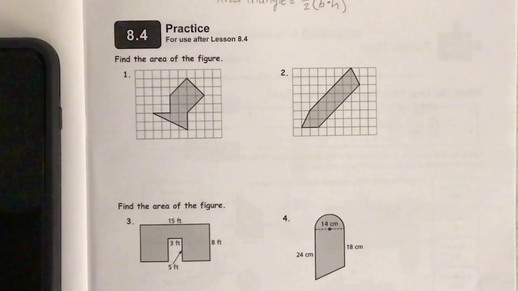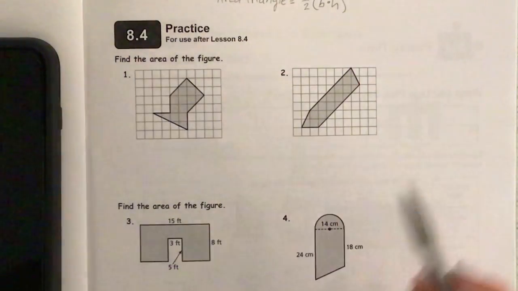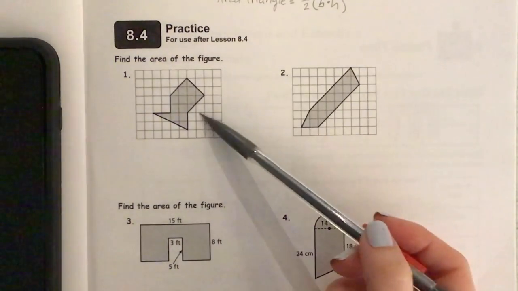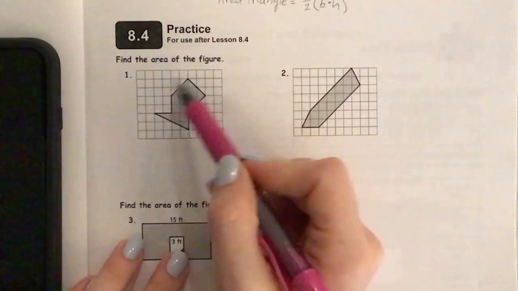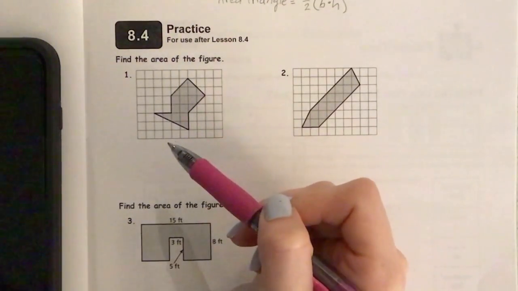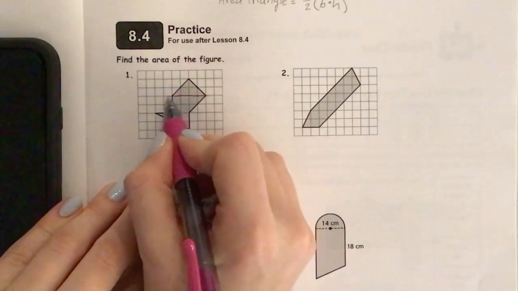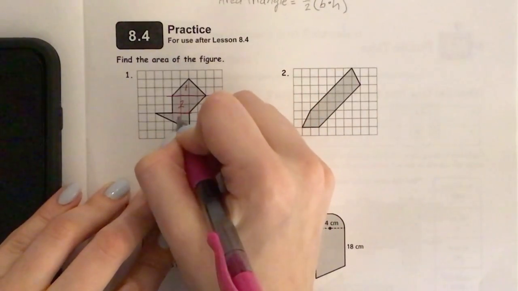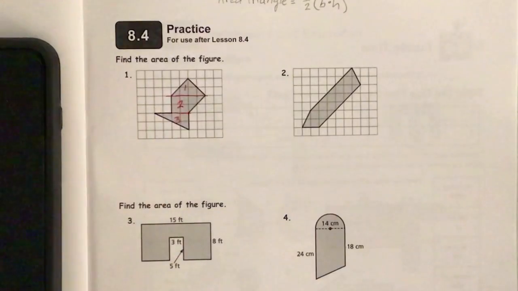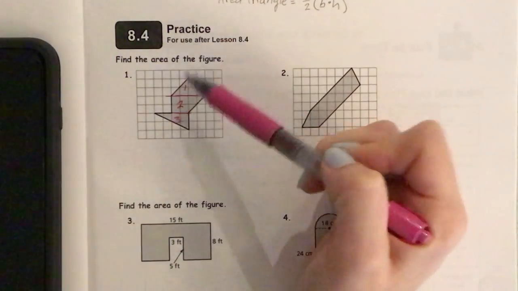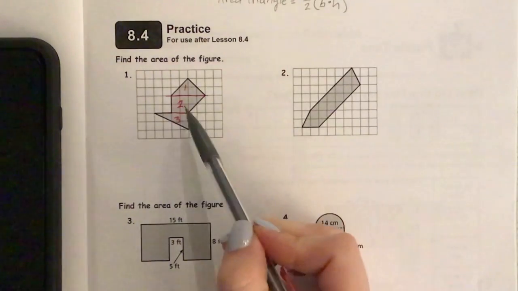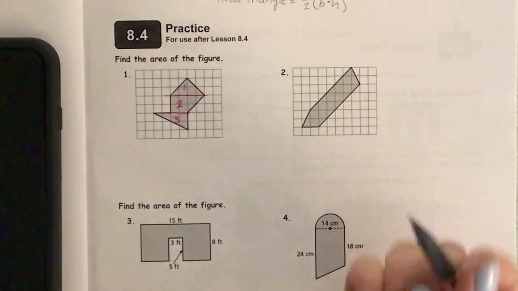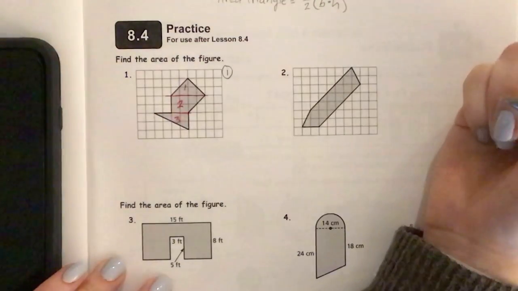Right, we're going to use these three formulas to help us figure out the area of bigger shapes that are made up of smaller versions of each of these shapes. So looking at number 1, we don't have an area formula for this crazy shape, but what we can do is break it up into sections because we know how to find the area of these different sections. So up at the top, number 1 is now a triangle, number 2 is now a trapezoid, and 3 is now a triangle.